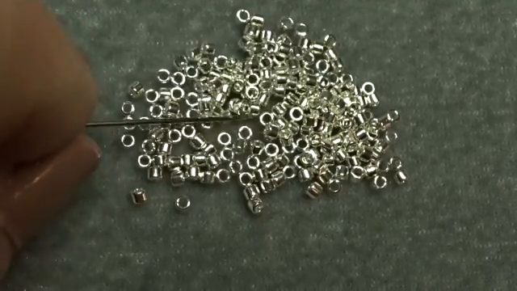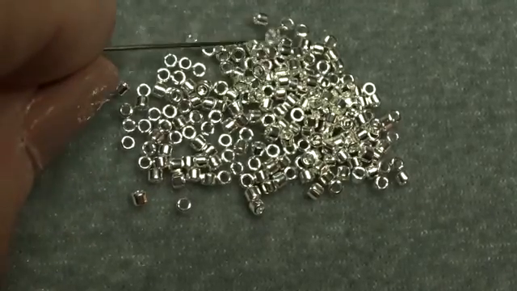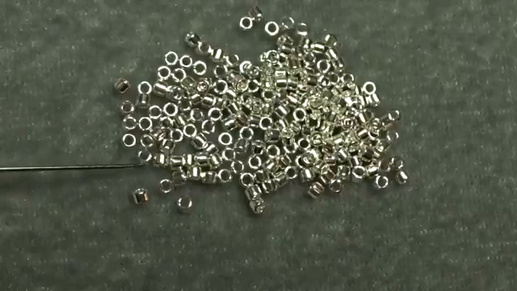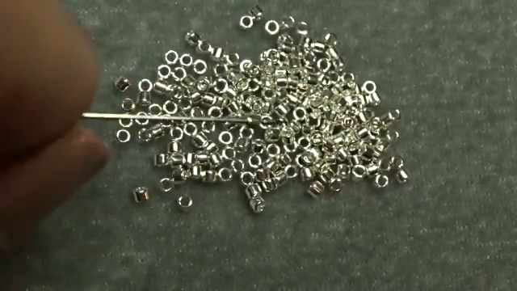This is an example of plated beads. These are glass beads that in this example are plated with sterling silver.